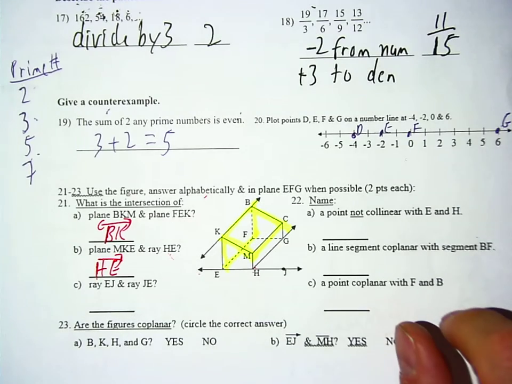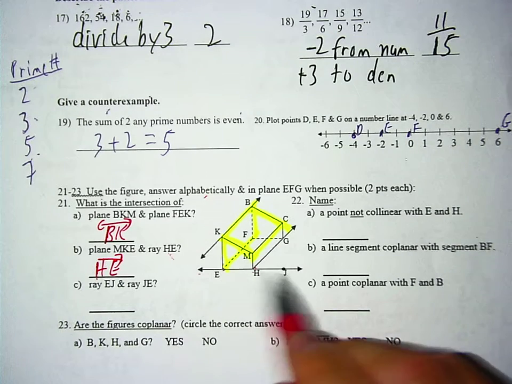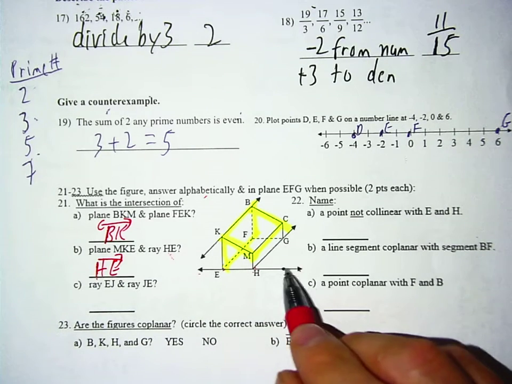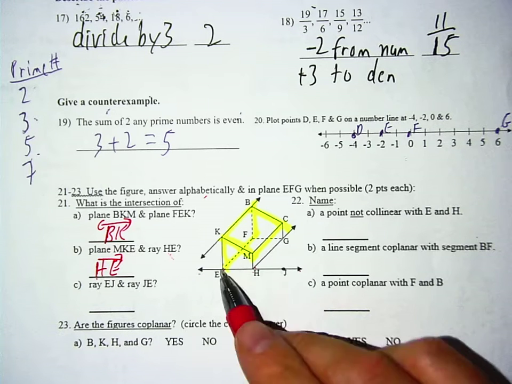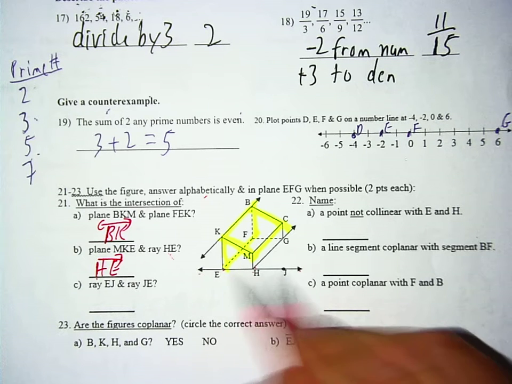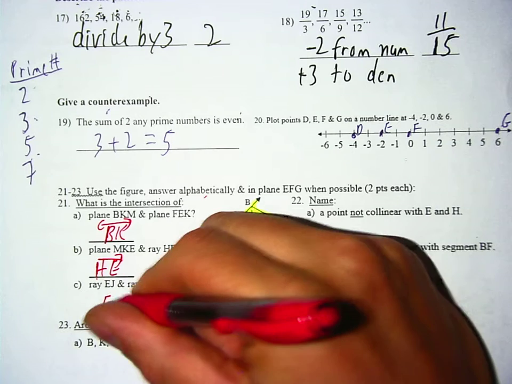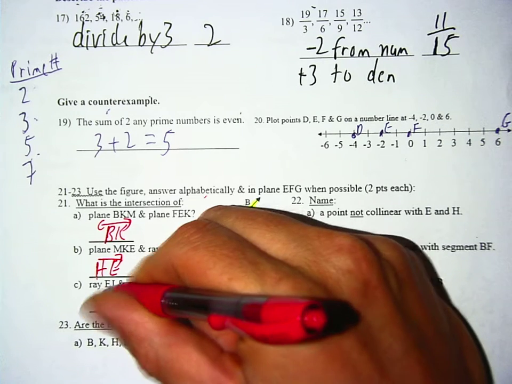What about ray EJ and ray JE? EJ points to the right from E, and JE points to the left from J. What do they share? They share the segment from E to J in common. The segment E to J.